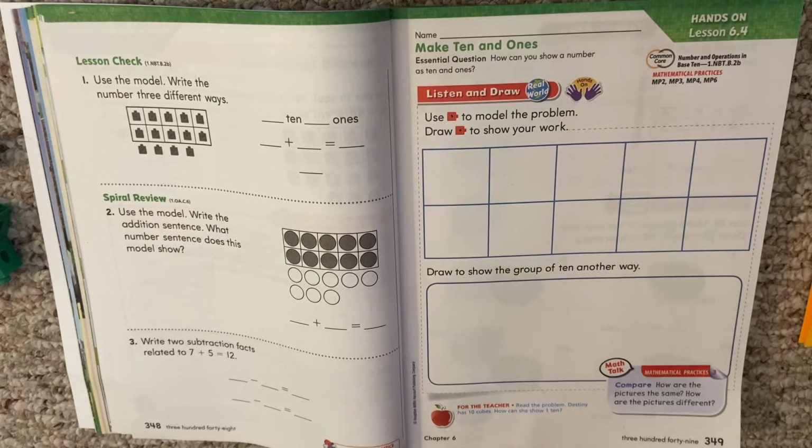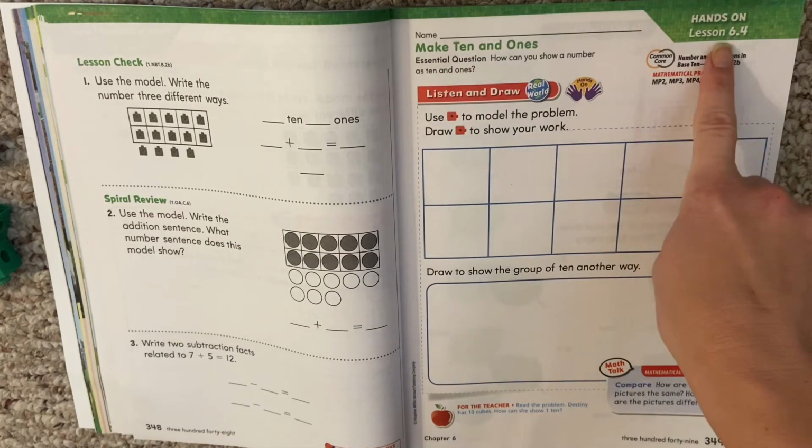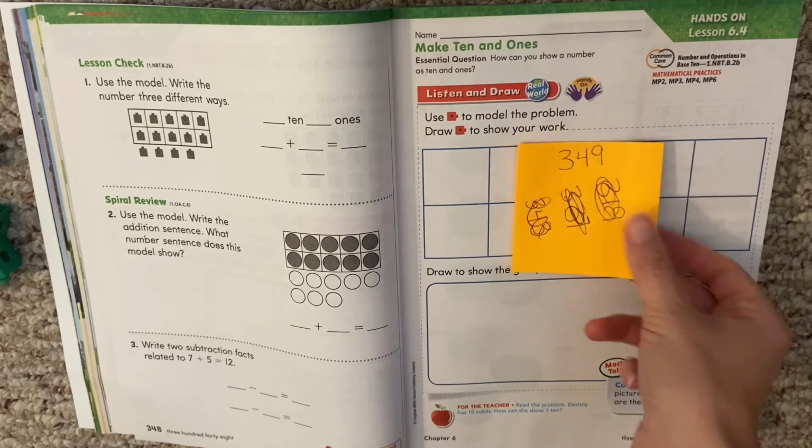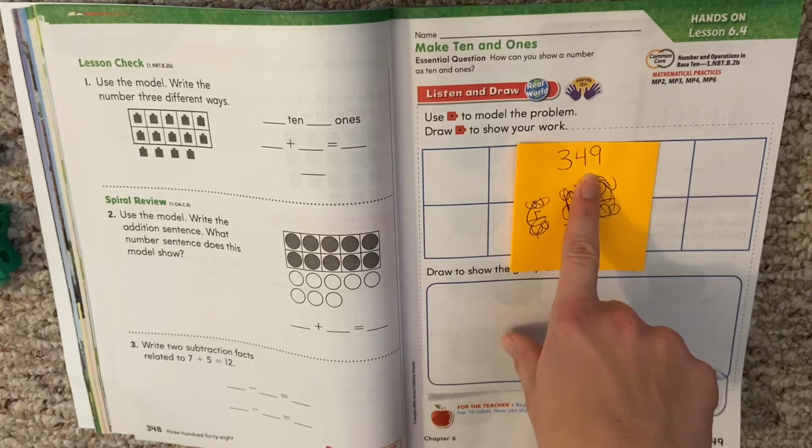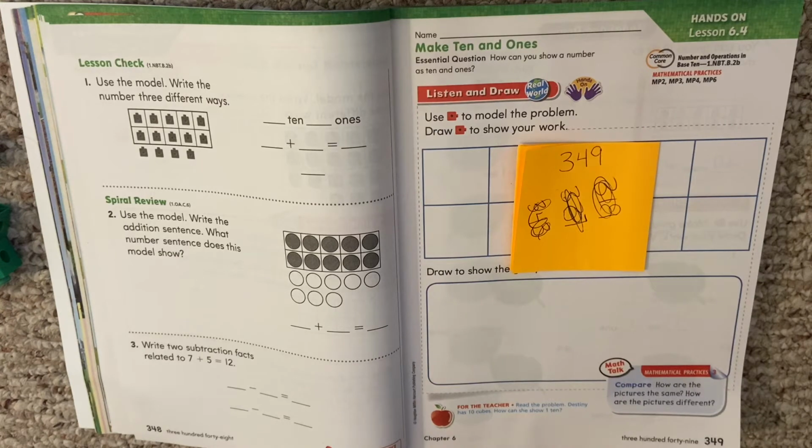Hello, my first graders. Today we are working on lesson 6.4. That is page 349 in your math book. So if you need to pause this video and find that page, go ahead and do that and hit play when you're ready.